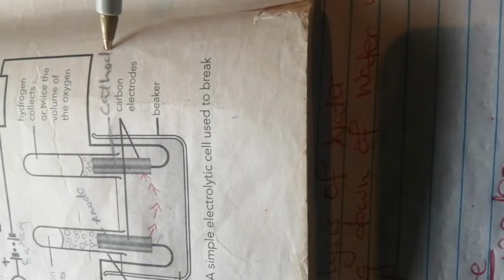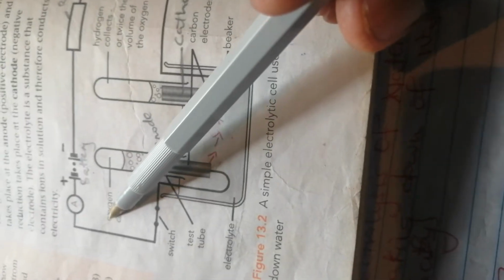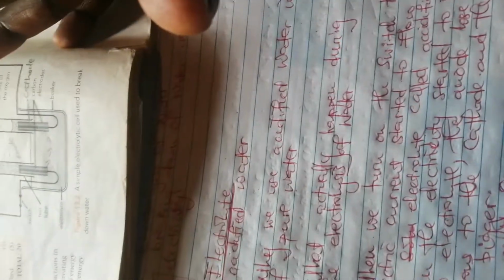At the cathode. As you can see, at this cathode, hydrogen collects twice the volume of oxygen, which means hydrogen is being collected here at the what? At the cathode. And oxygen is being collected here at the what? At the anode. So, in other words, after the decomposition of water into oxygen and hydrogen, oxygen is being collected at the anode, and hydrogen at the what? At the cathode.